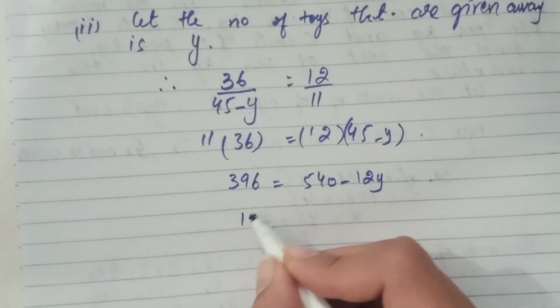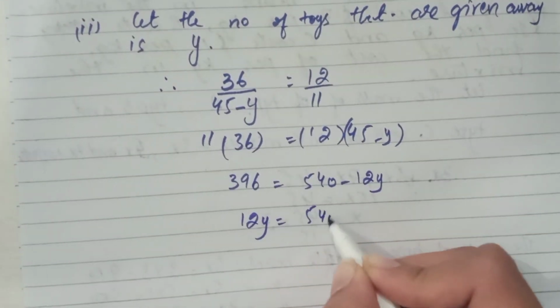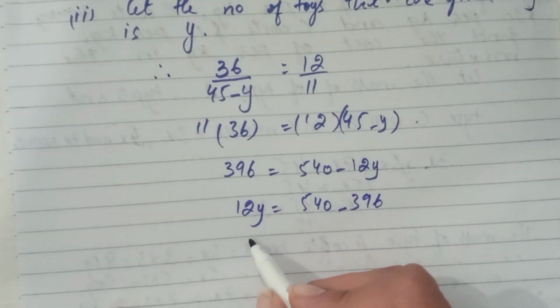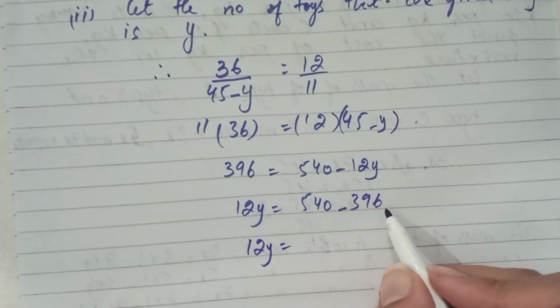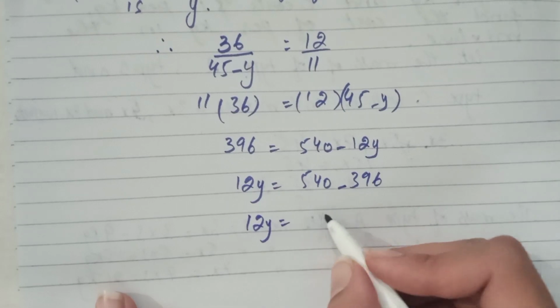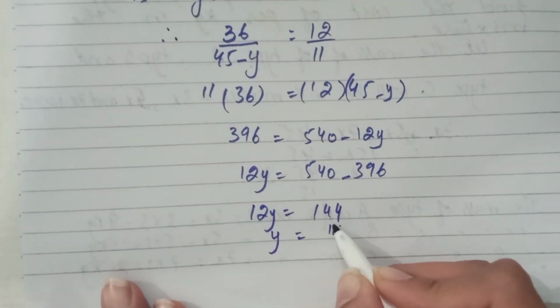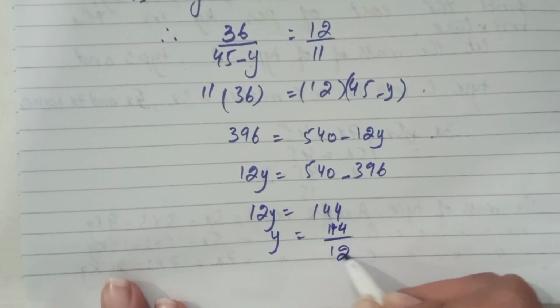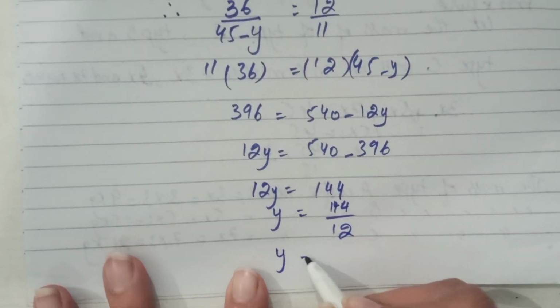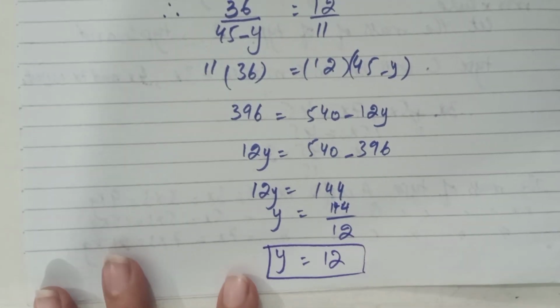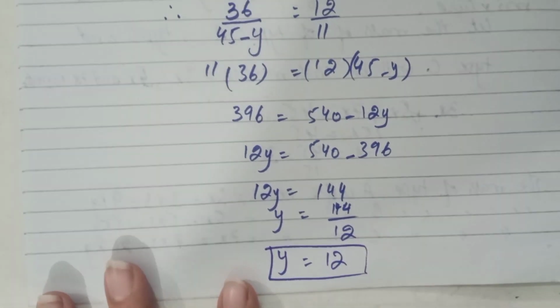We have to change the positions. 12y equals 540 minus 396, and by subtracting it we get 144. 144 divided by 12 we get y is equal to 12. Those are the toys that are given away.